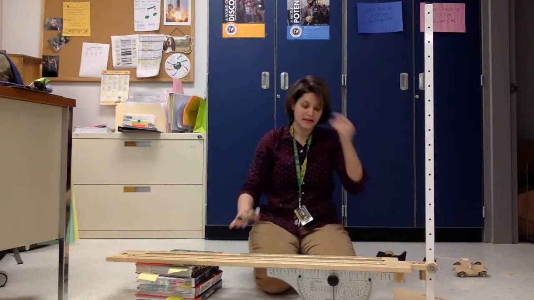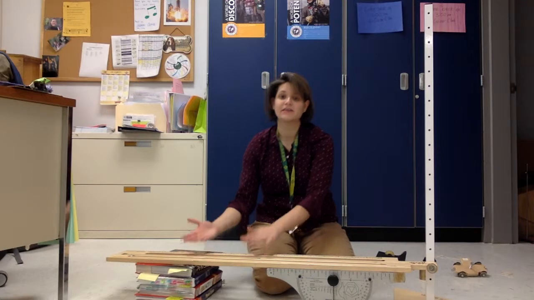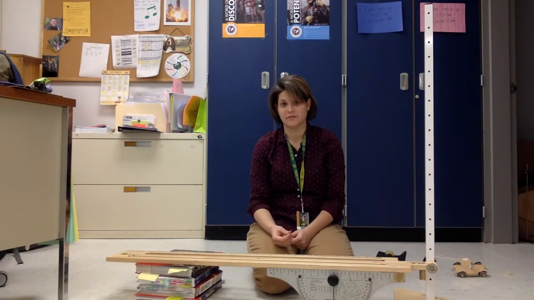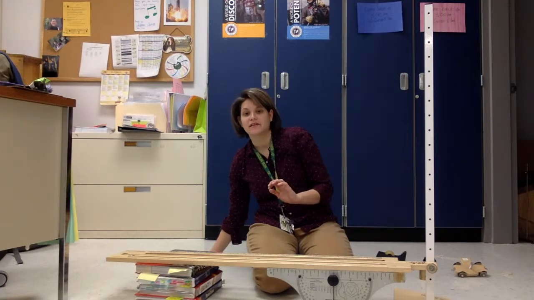So as the plane is lifting up higher and higher, less and less normal force is acting on the object itself. All right, and now let's go and take a look at the math.